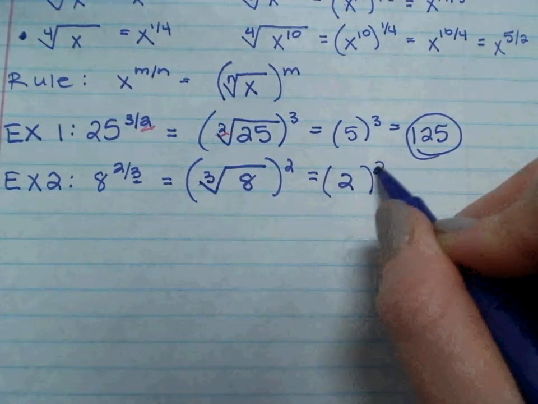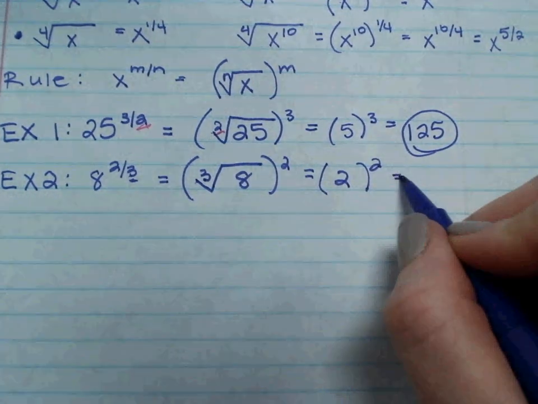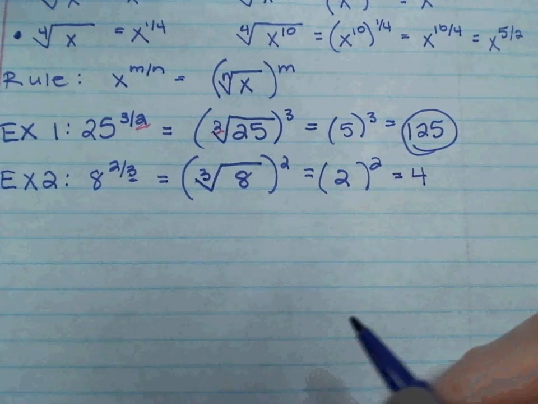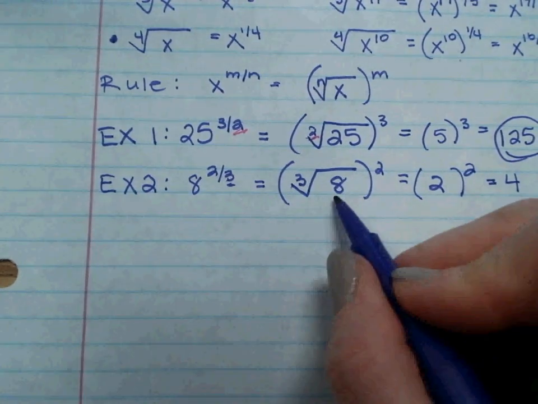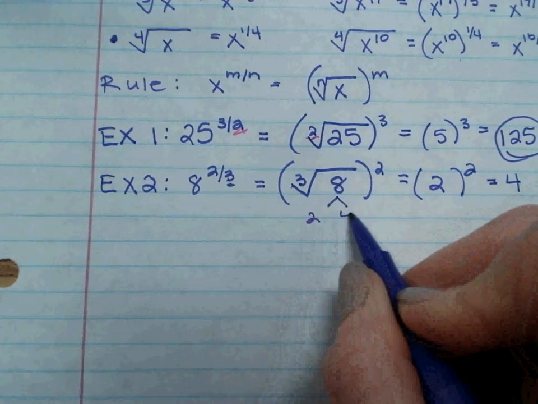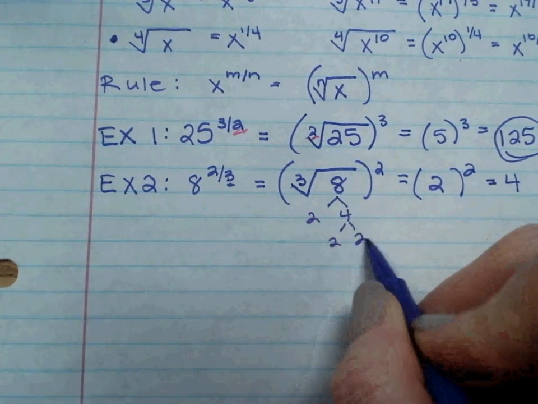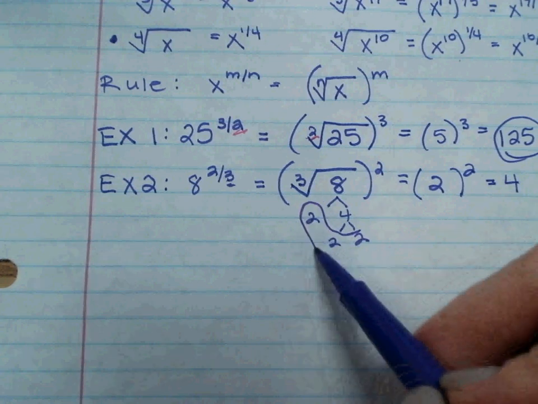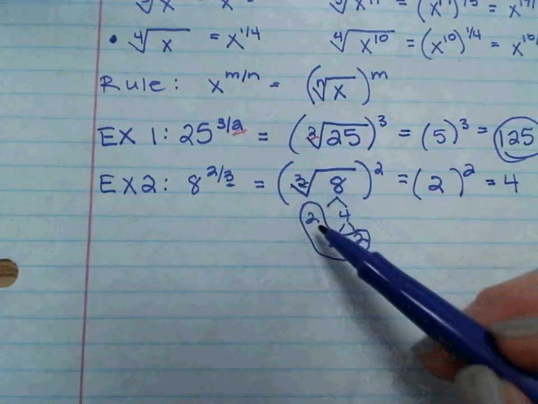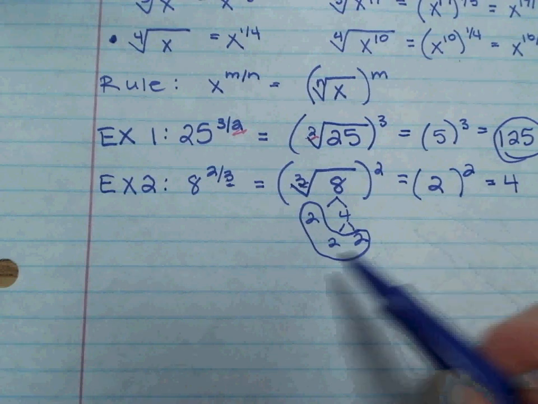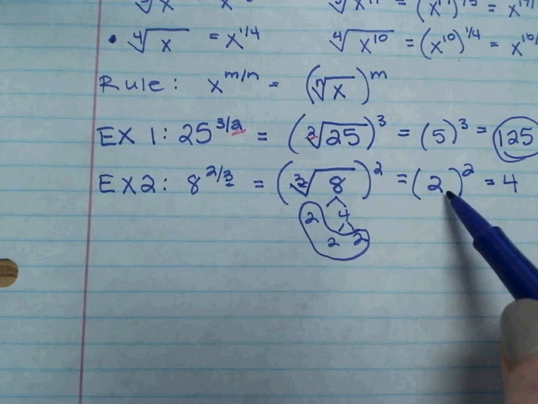And we square that. 2 squared is 4. If you forgot that 8 is a perfect cube, you could try it in your calculator, or you could make your factor tree and realize there is one group of size 3, so that breaks out of jail and becomes a 2 all by itself.